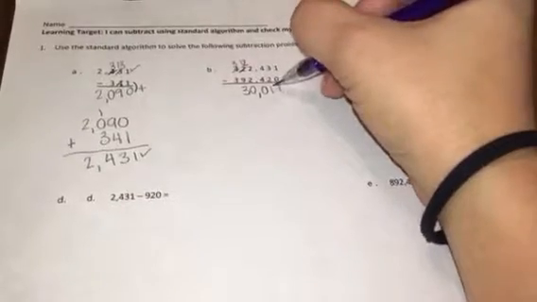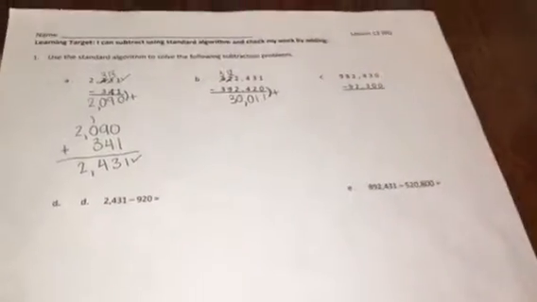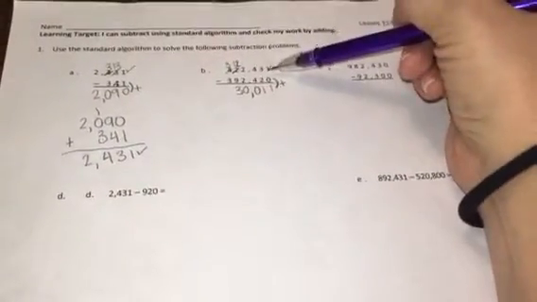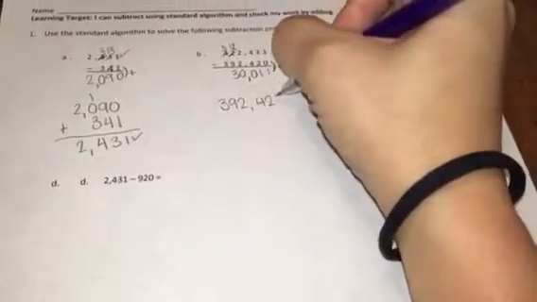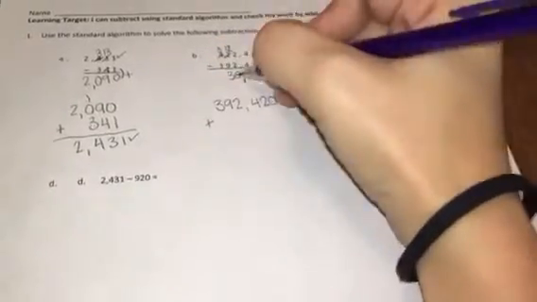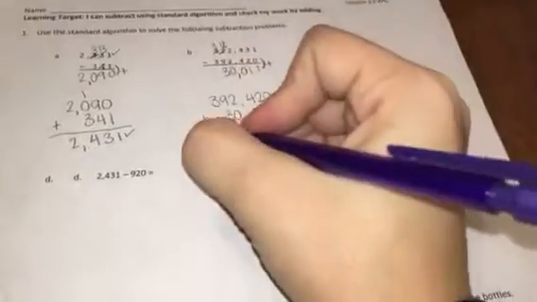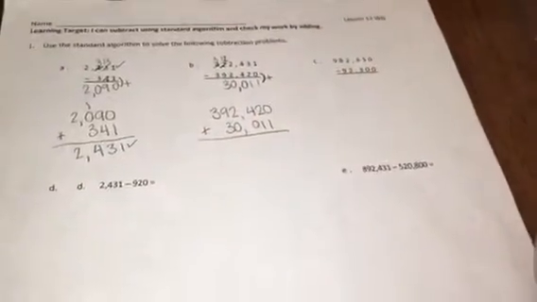Now remember, we're going to take our difference and our part, and we're going to add these together to see if we come out with our whole at the top. So I'm going to write 392,420 plus 30,011. And remember, when you add, you need to line up those digits.